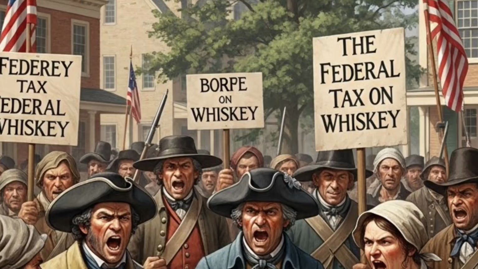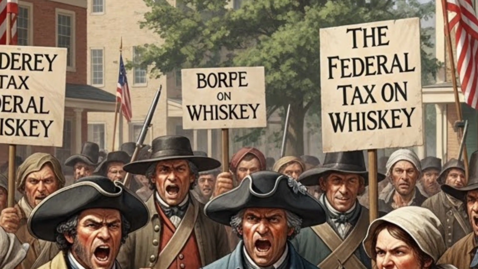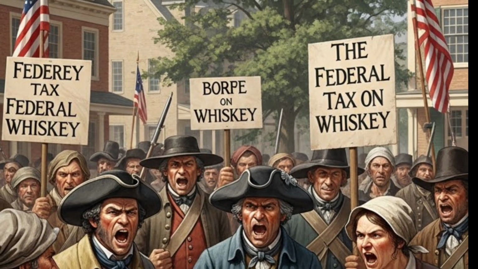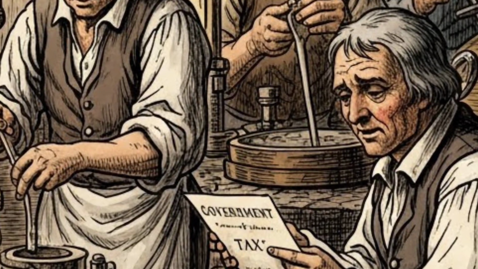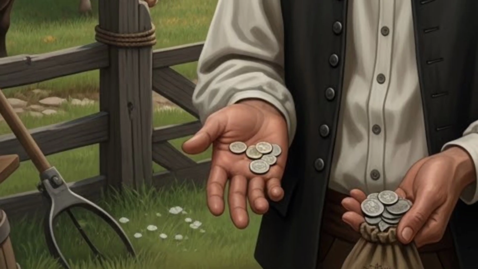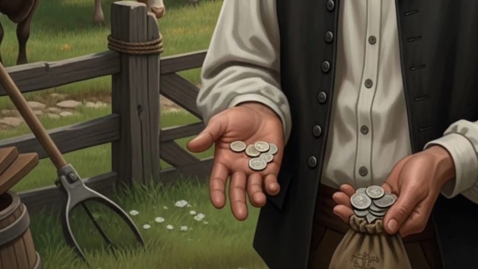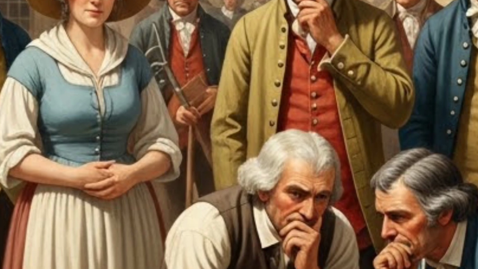Then the federal government placed a tax on whiskey, and anger among the farmers began to grow. Small distillers were especially unhappy because the tax was difficult for them to afford. Another major problem was that the tax had to be paid in cash, which many frontier farmers did not have. The farmers began asking themselves, why is our own government taxing us after we fought for independence?